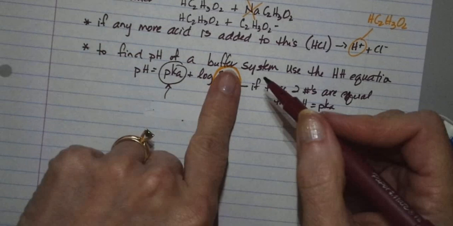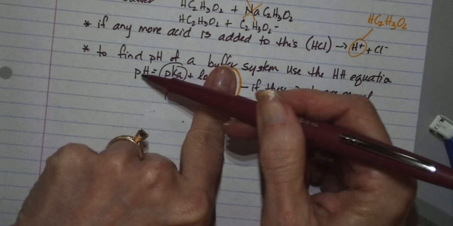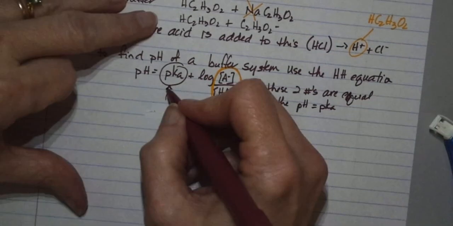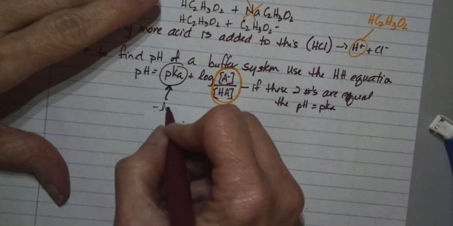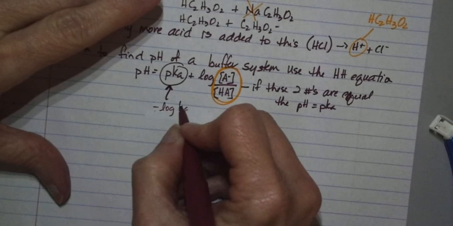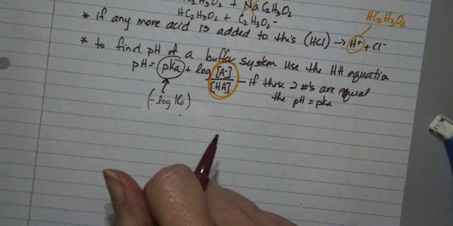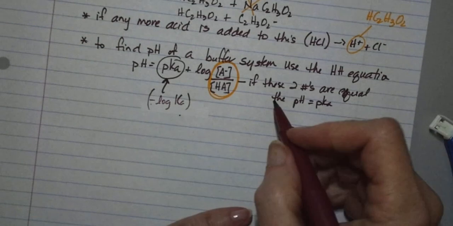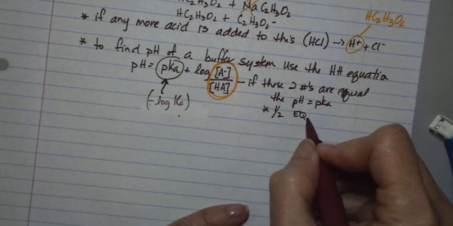Remember, pKa means negative log of the Ka. So this is the half equivalence point. Okay, we have a tiny little bit left to go. Not much though.